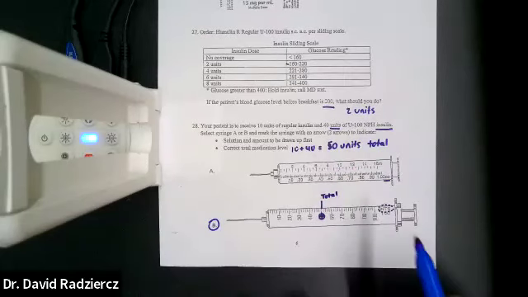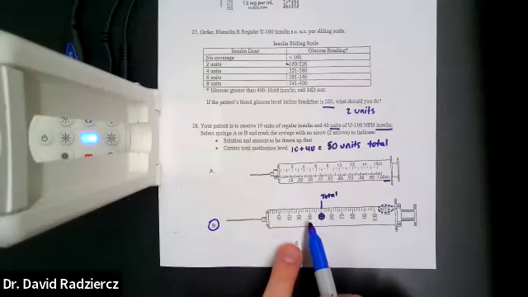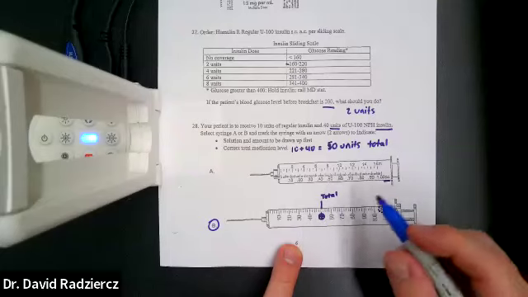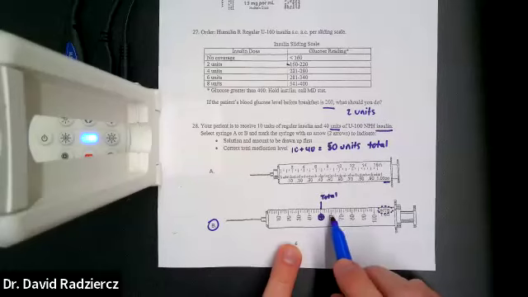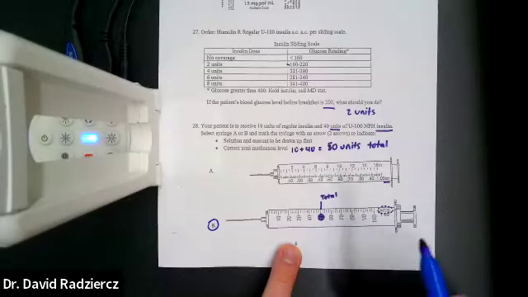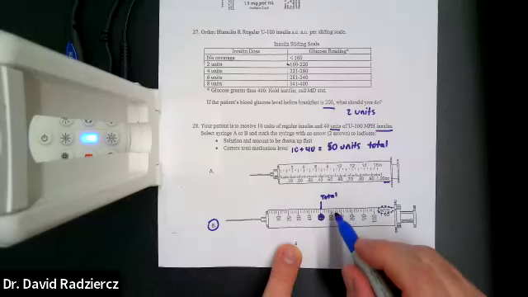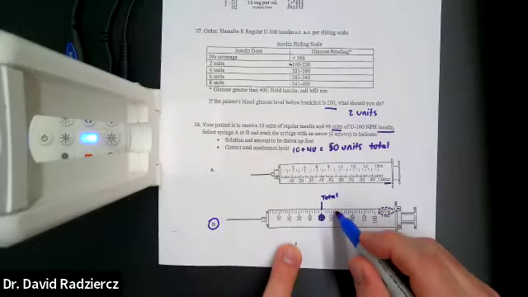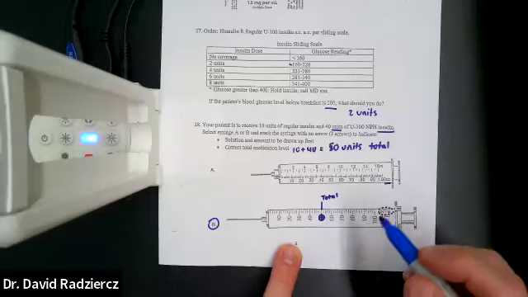Now, one of the things that's important to know is, if you pay attention to this syringe, it goes from 40 to 50 and there are only, what is it, 4 or 5 little tick marks. What that means is that these aren't 1 unit increments. So if we count it out, 61, 62, 63, 64, 65, 66, it doesn't make sense. We have to count by twos: 62, 64, 66, 68, 70.